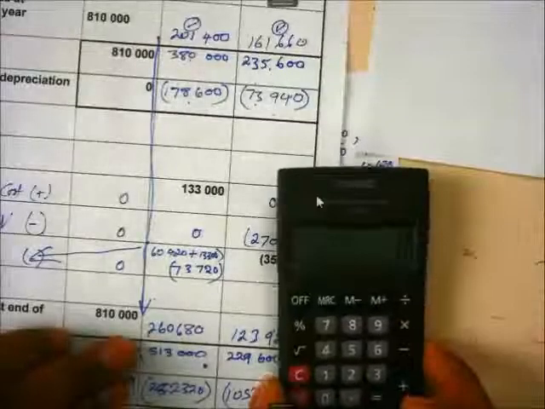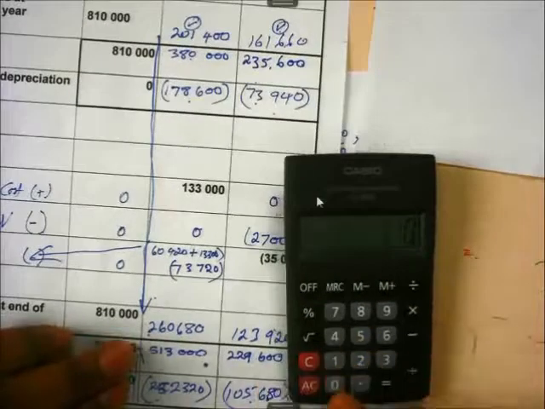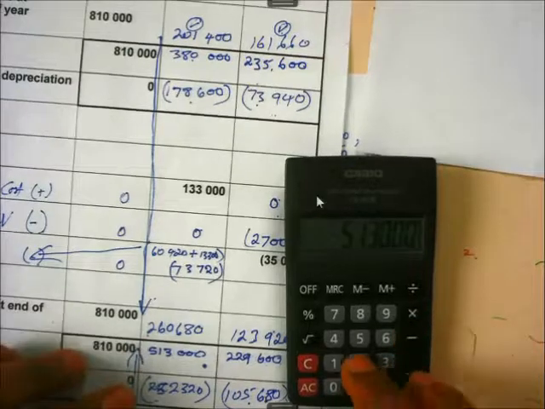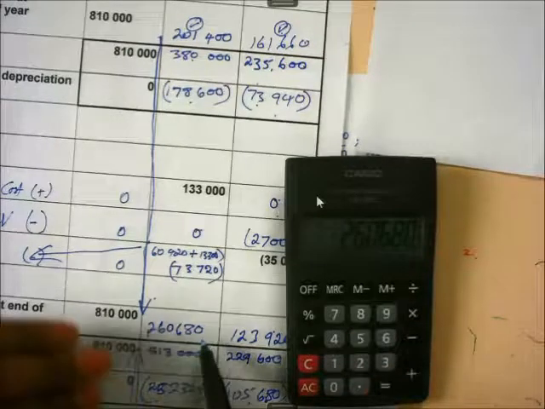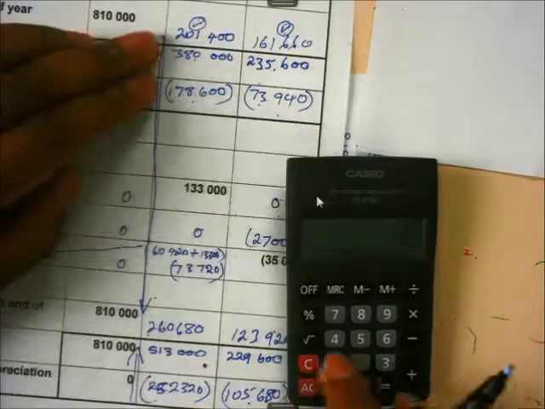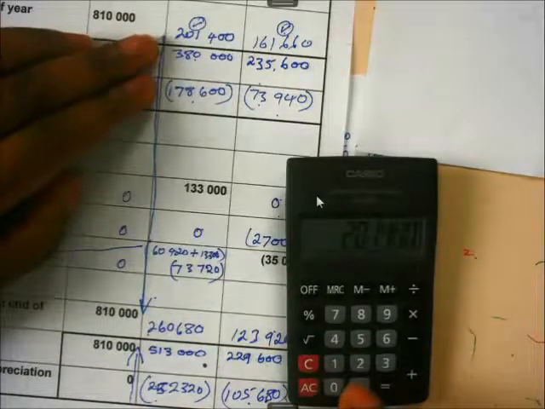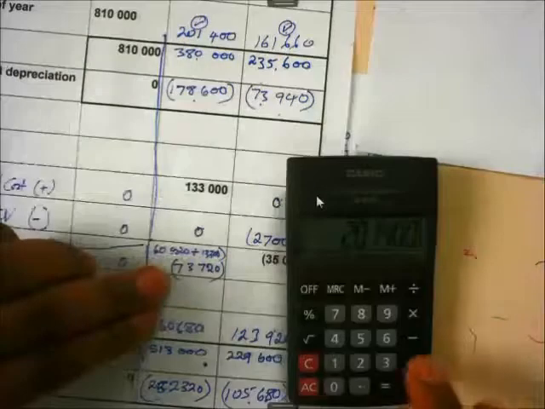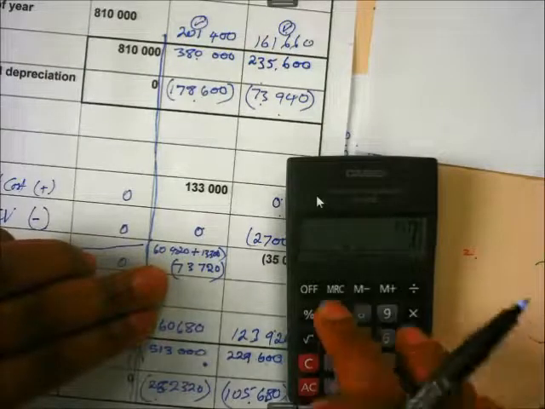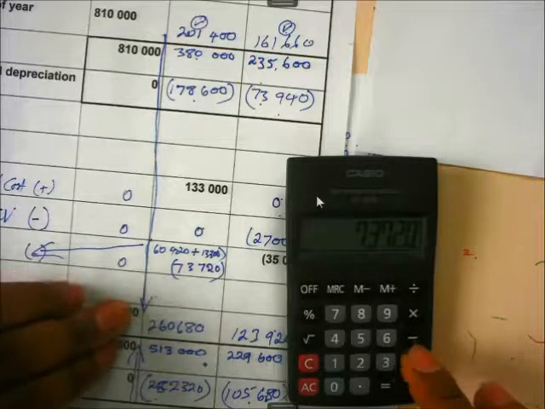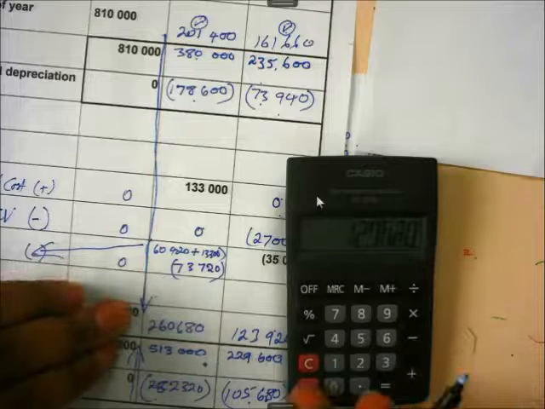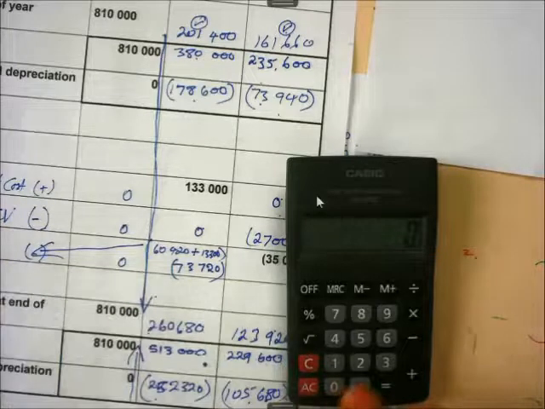Let's do that. Here, we say 513,000 minus 252,320, 268.80. This way we say 201,400 minus 73,720. What have we done now?